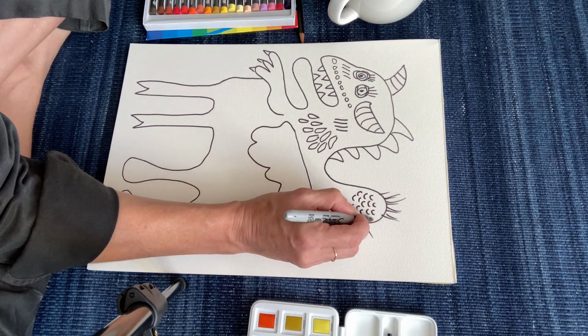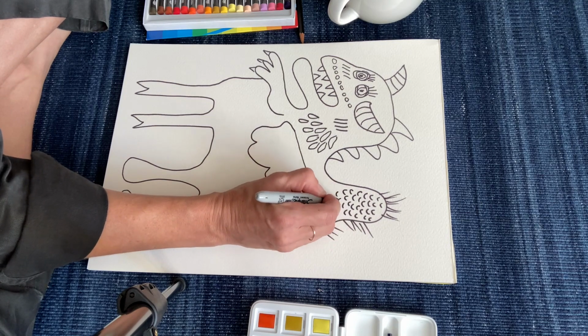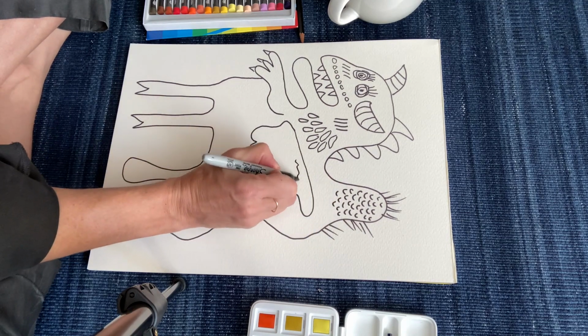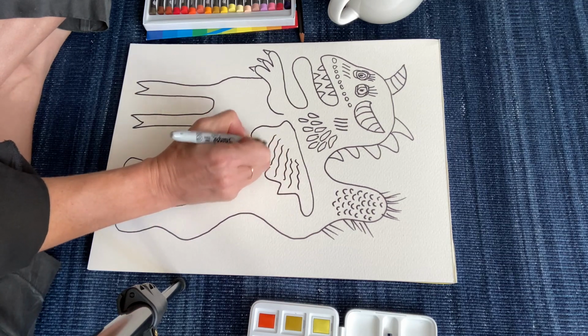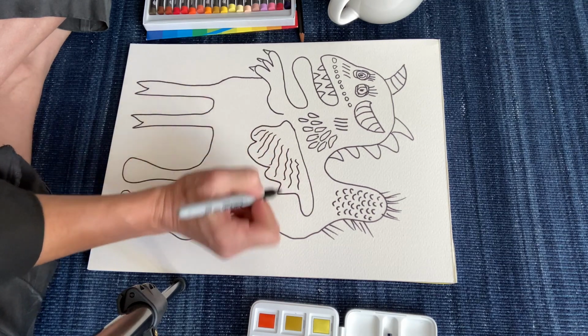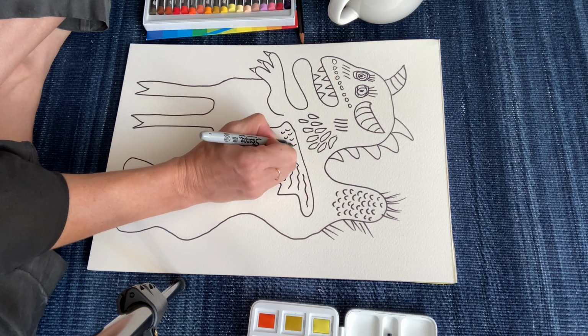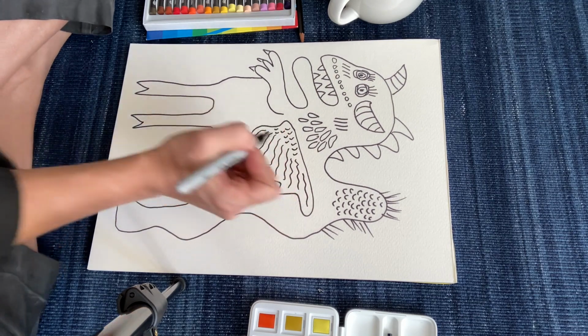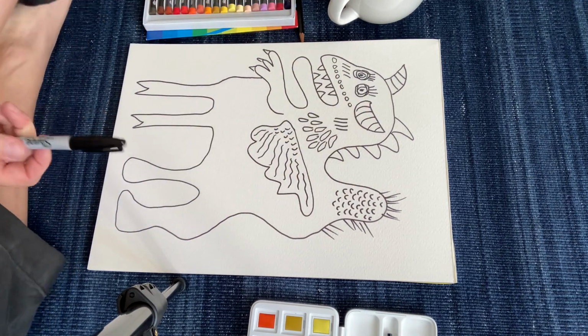Now I would spend a little more time on this if I were you. I'm showing you just some quick examples of different textures that you can put in. And I've made a lot of these texture monsters, as you probably have seen if you're in school with me. Now let me show you the next step when you're done doing all of your Sharpie.